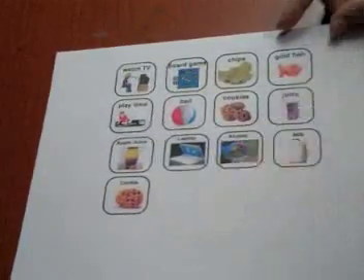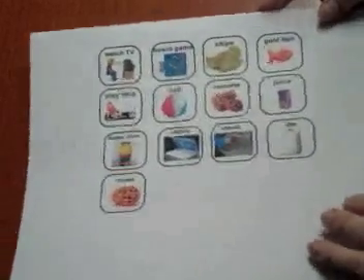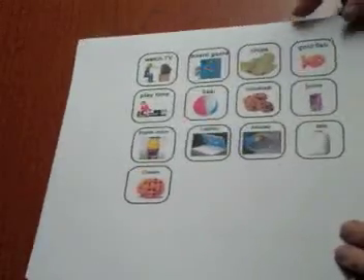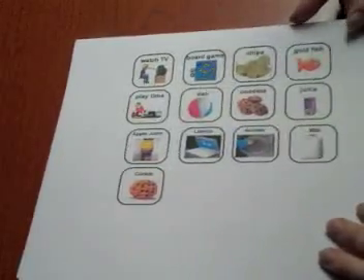So now go ahead and start gathering your materials, gathering your pictures, whatever you need to be able to make your first-then board, and we're going to take 15 minutes to do this.